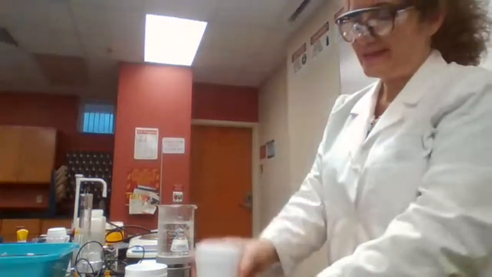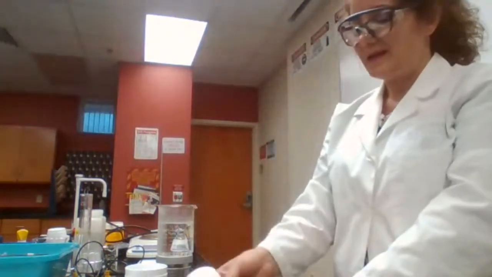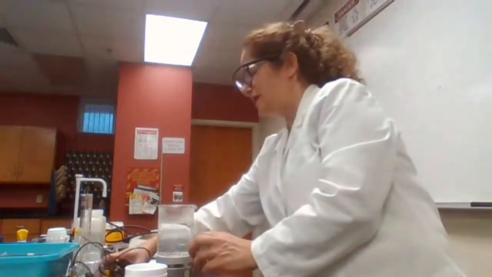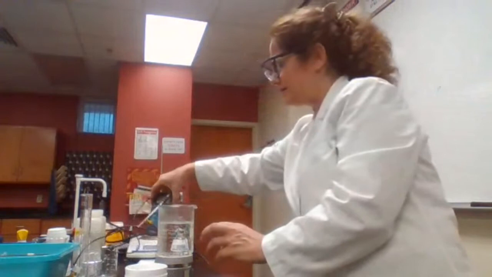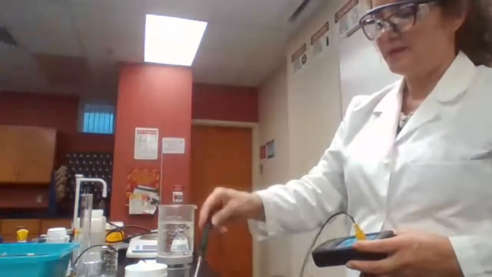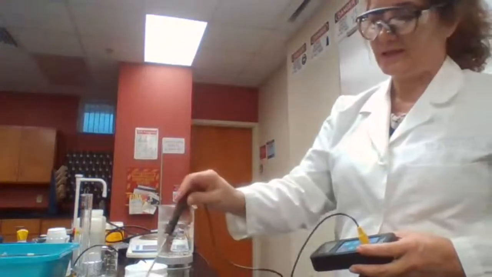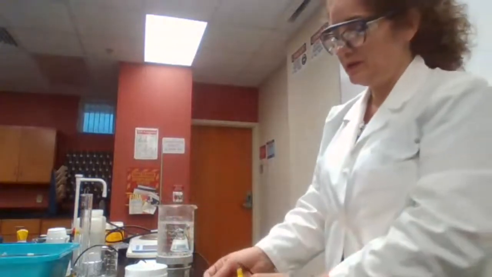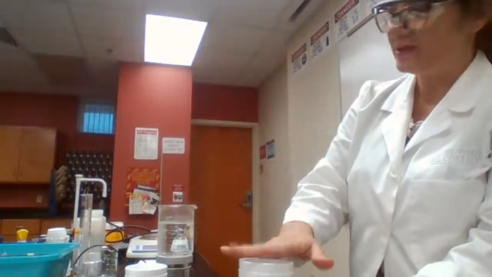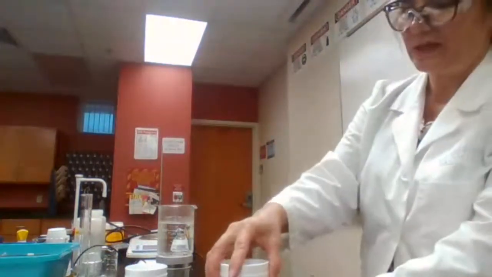And we place that in a beaker because it's lightweight. If I leave it on the bench top and I place the thermometer in, the thermometer could be heavy for that, and it can drop and spill the chemicals. So in order to prevent that, I'm going to place that in a beaker to make sure that it is secure.